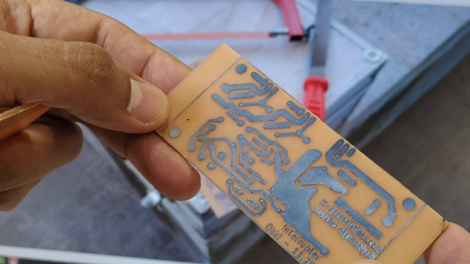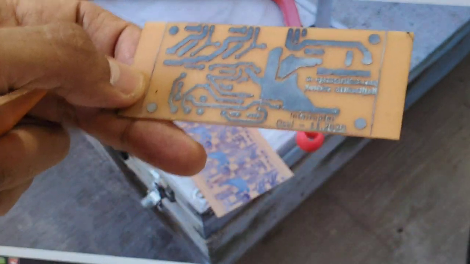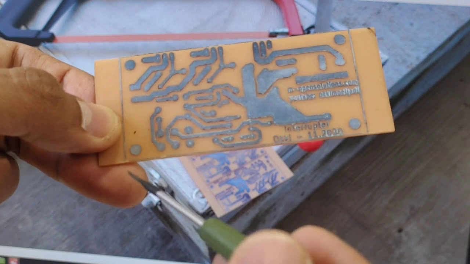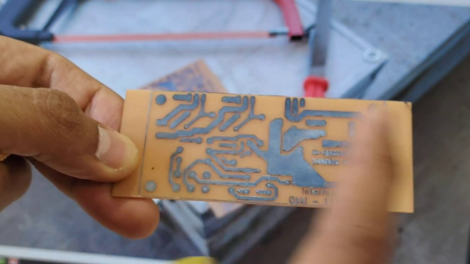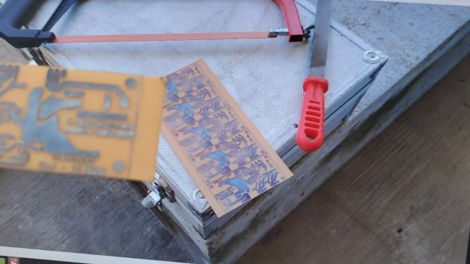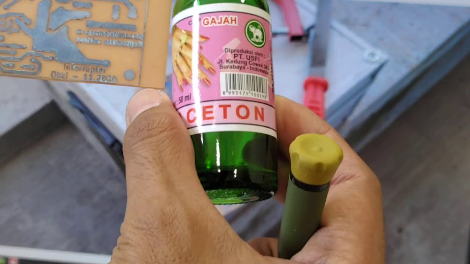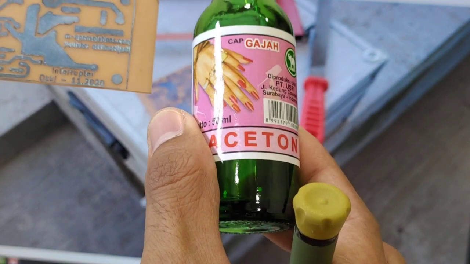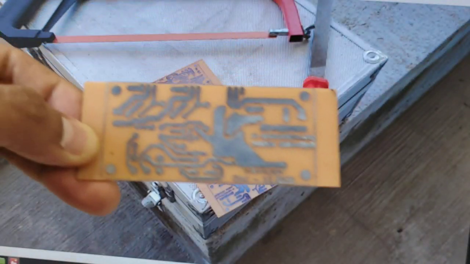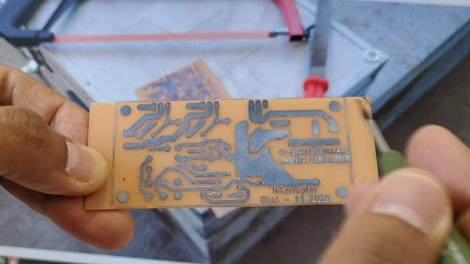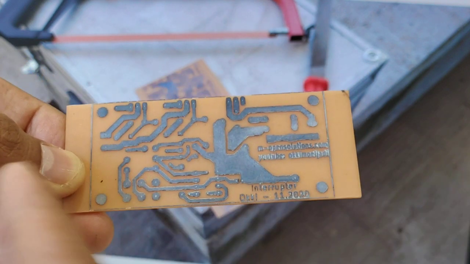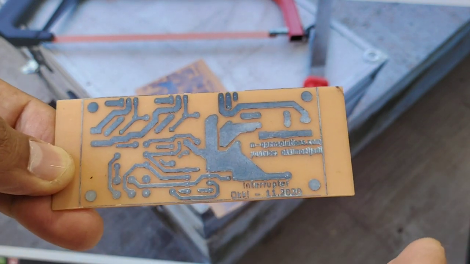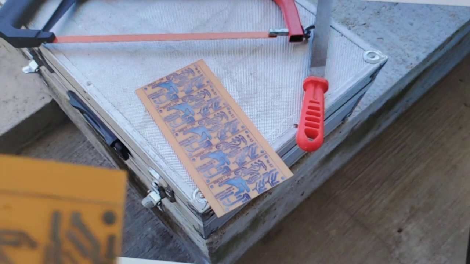Okay, if you want to solder the components, you can wipe out the toner using this acetone, and then you can solder it directly, and then after that you can put a protective layer. I will show you.